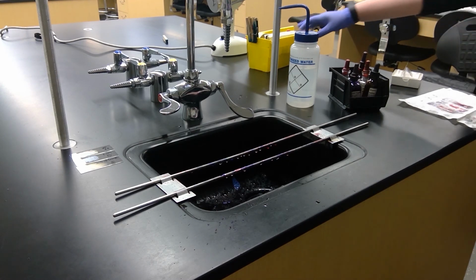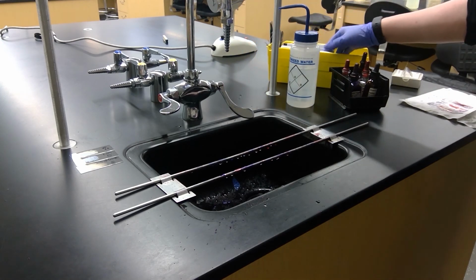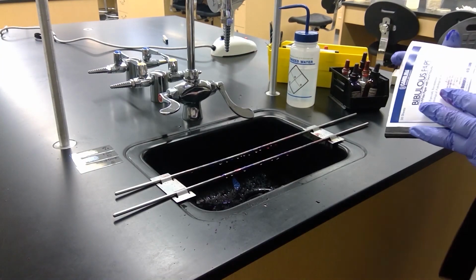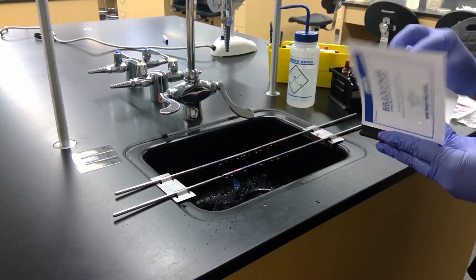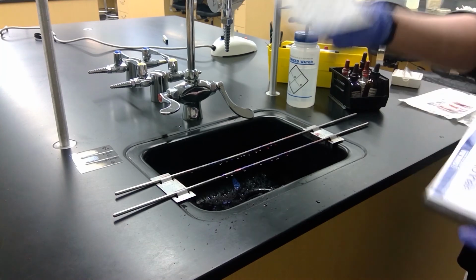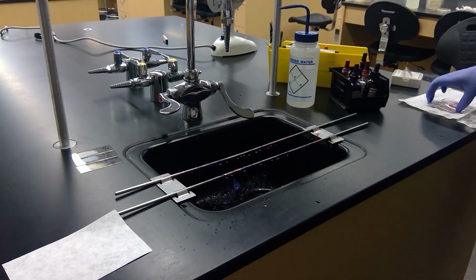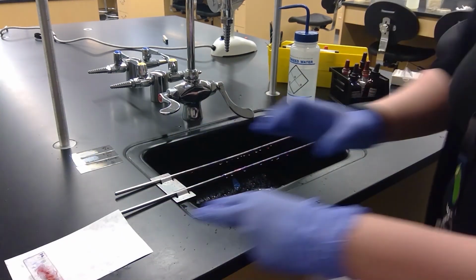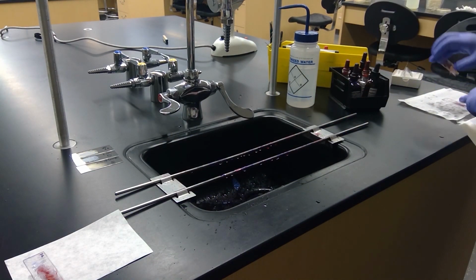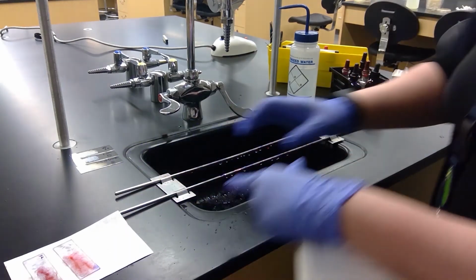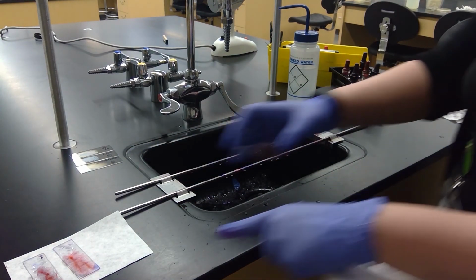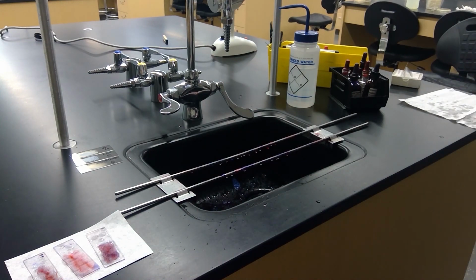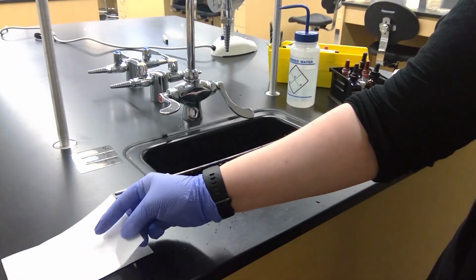So we'll grab some bibulous paper, which looks like this. And we'll just place our slides on it. Dry. And then we'll put another one on top.